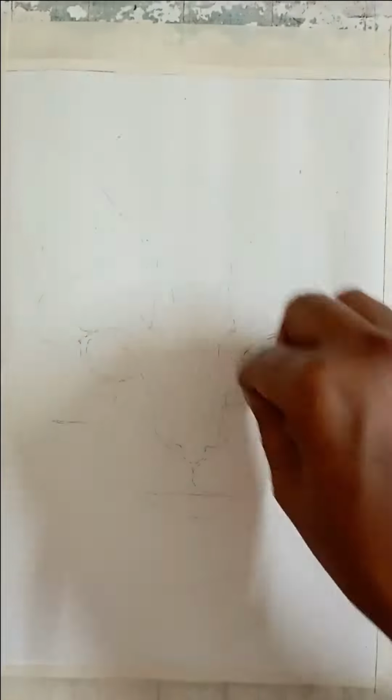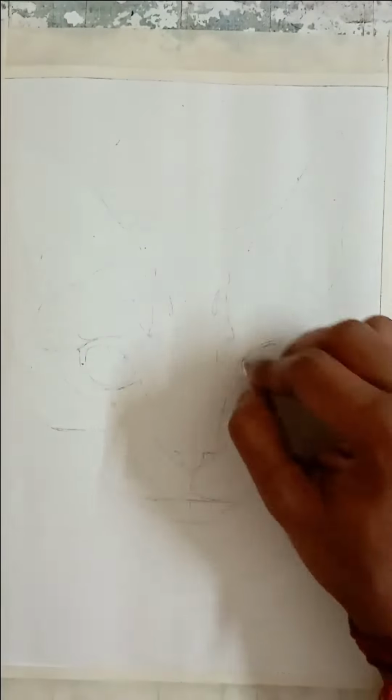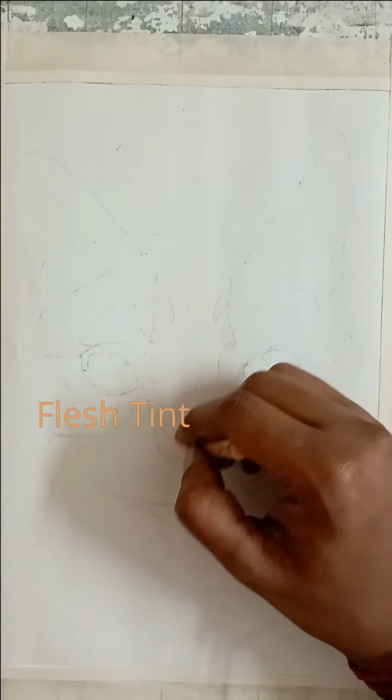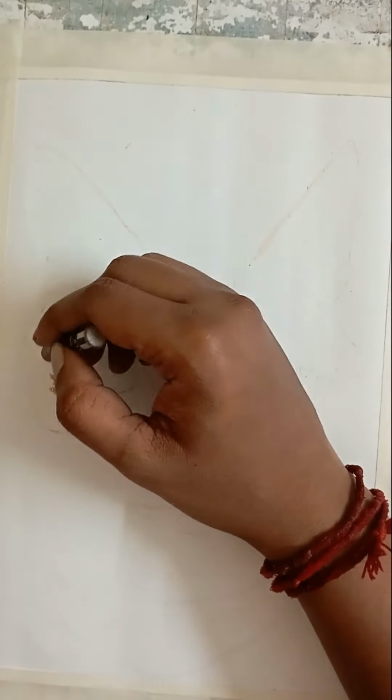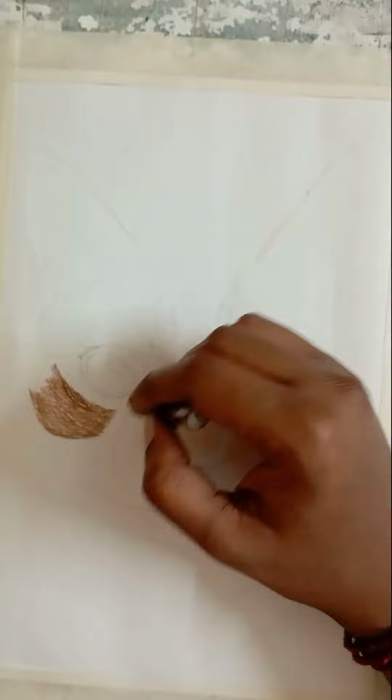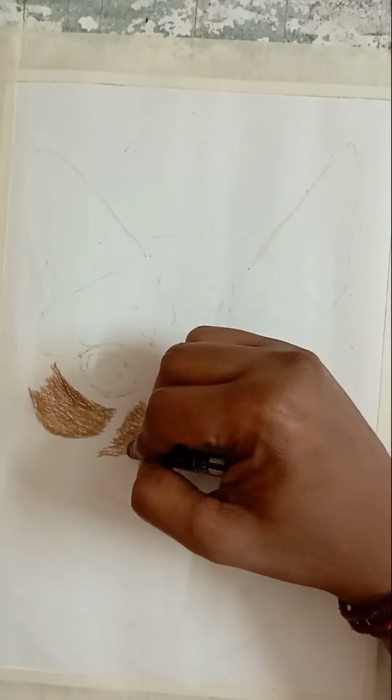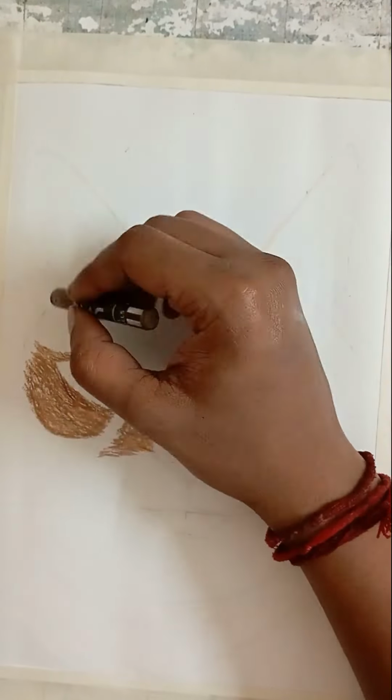So first of all, I'm using white out here and in the same direction of the flow of the fur. So now I'm applying flesh tint in those areas where I want the flesh tint to appear when I scratch.